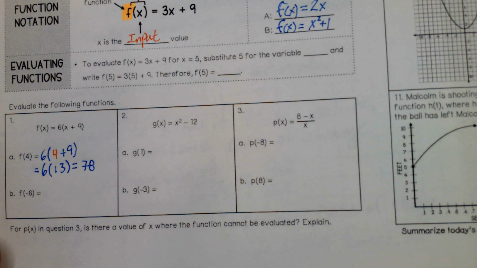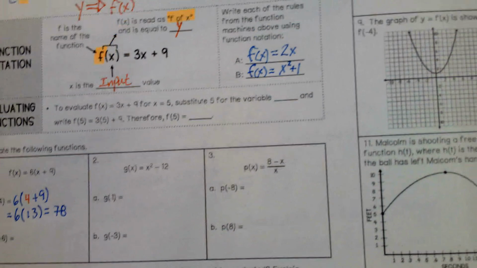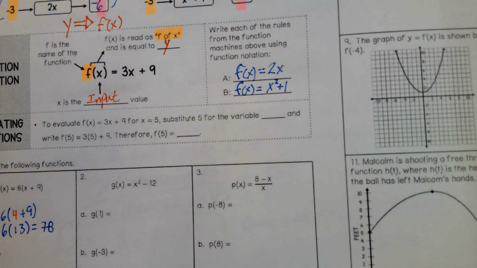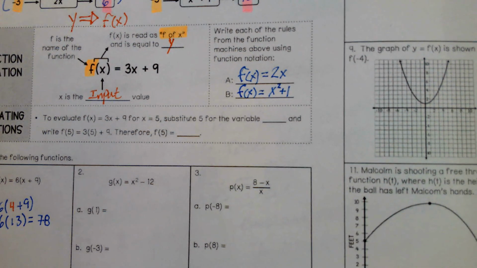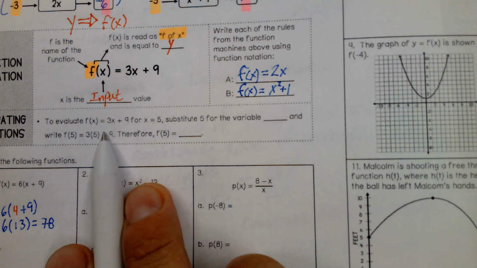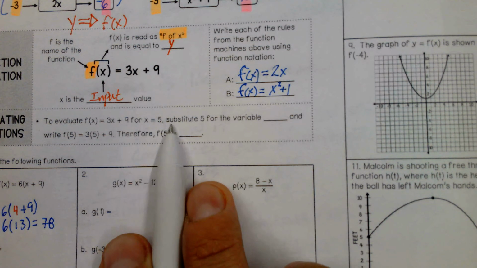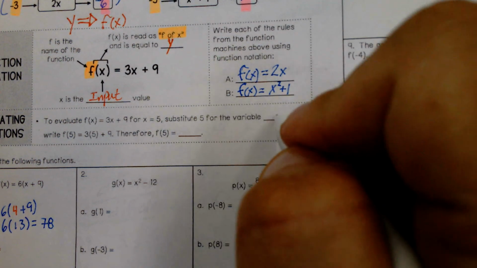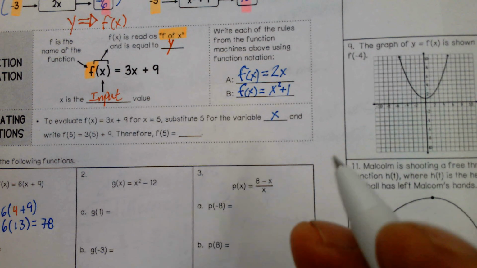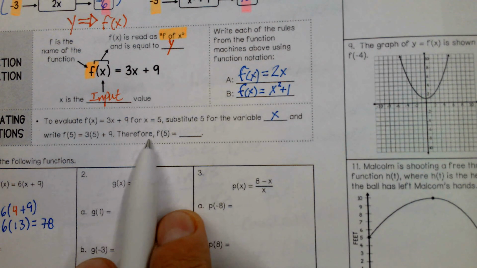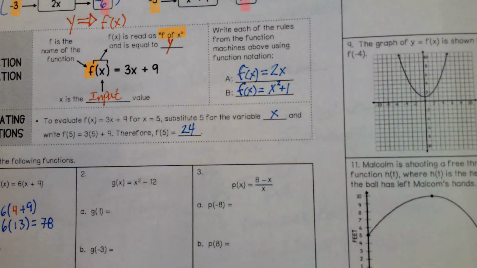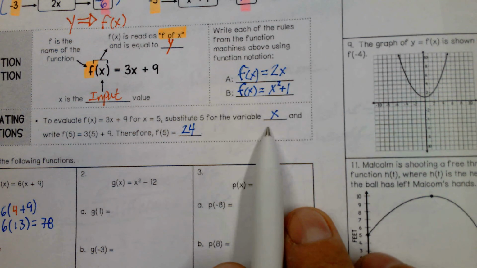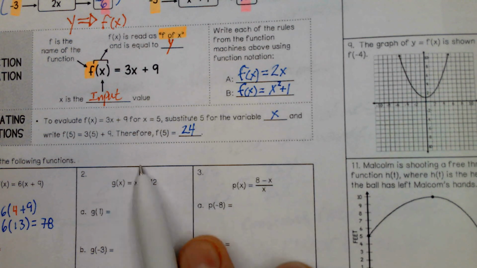Are we skipping the evaluating functions part? Oh, I jumped the gun. Let's just go ahead and write that in. So to evaluate f of x for x, substitute 5 for the variable x. And so basically this is what we've already done. And let's see, that would be 24. So we substitute the variable, in this case x, with a number for the input.